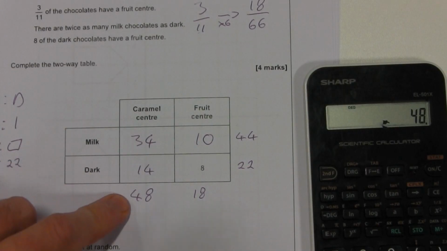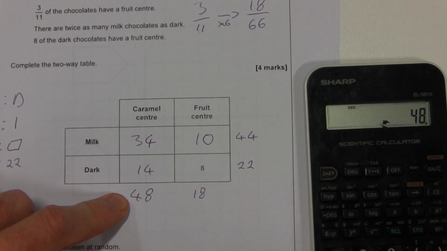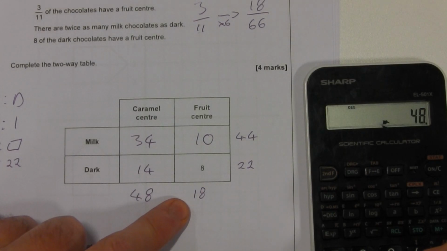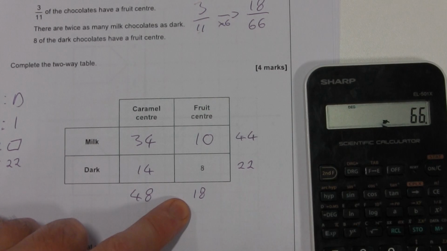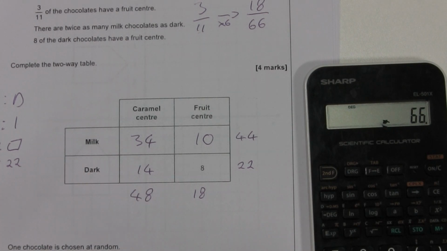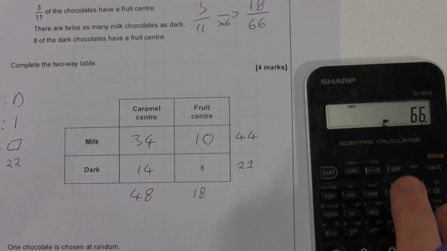So that gives us a total for the caramel centres. And then if we add the 18, it brings us back to our original 66. Okay, so we know our numbers are right. Again, you don't have to show those bits. It's just nice to do it just for our own peace of mind to make sure we're doing okay.